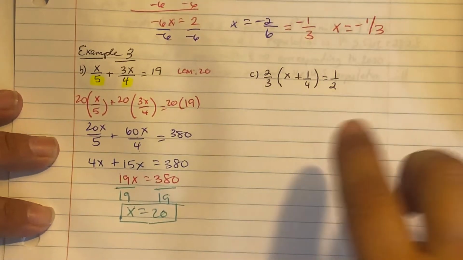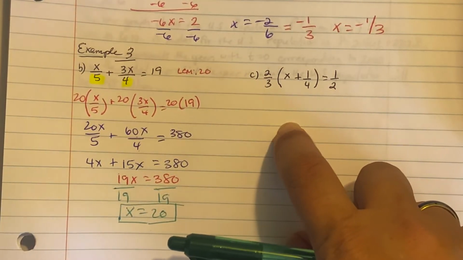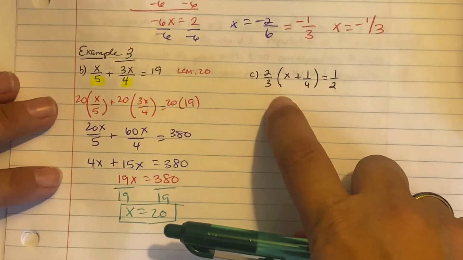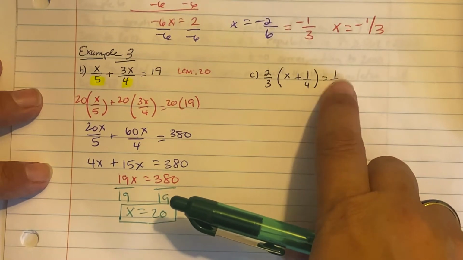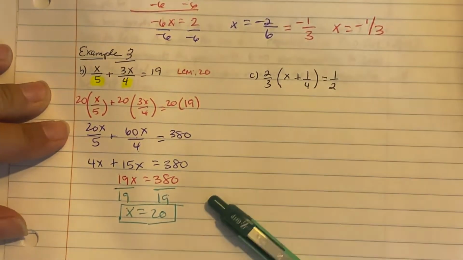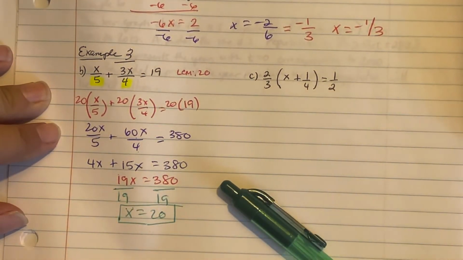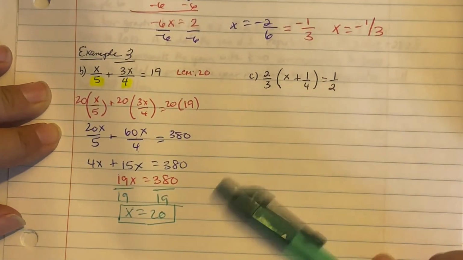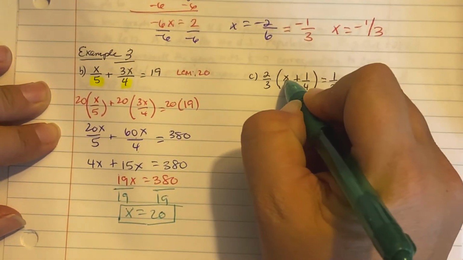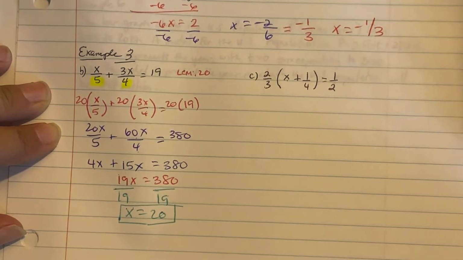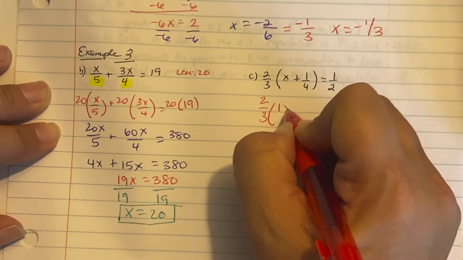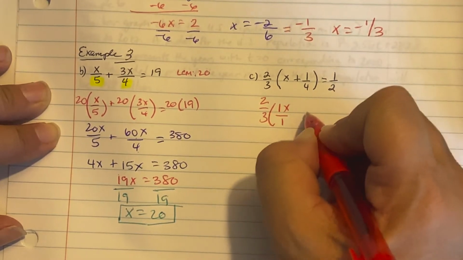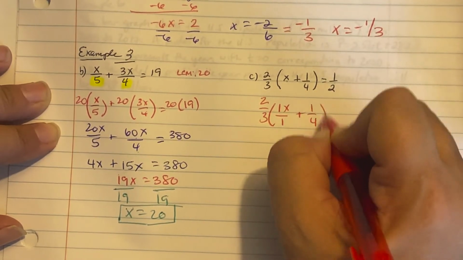When we look at example C, it says 2/3 times the parentheses x plus 1/4 equaling 1/2. So in this situation, the best bet first is to multiply straight through. So think of this x, and I'm going to rewrite it as 1 over 1 with an x. So I'm going to rewrite it as 2/3 times 1x over 1 to make it a fraction, plus 1/4 equaling 1/2.